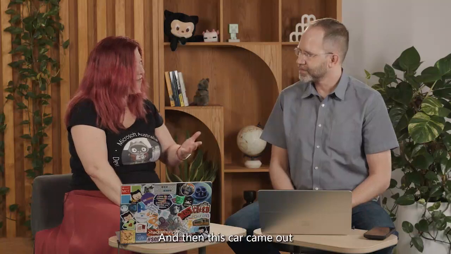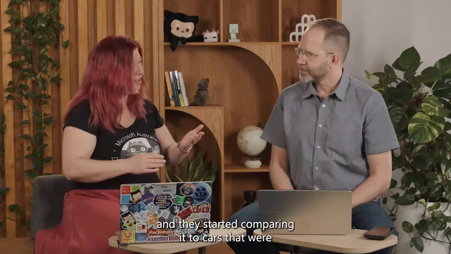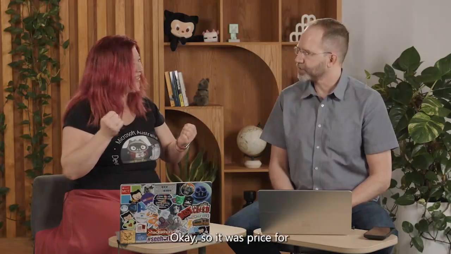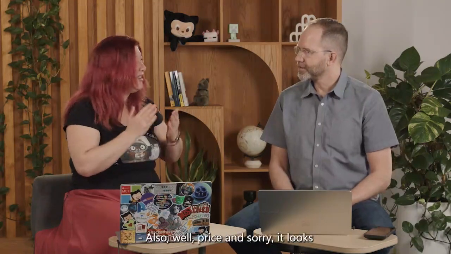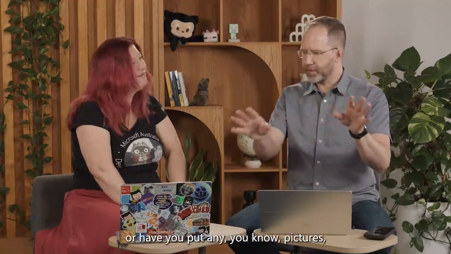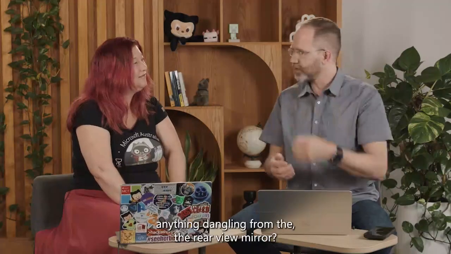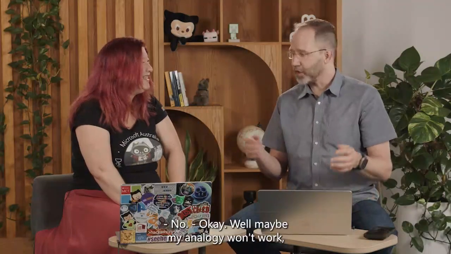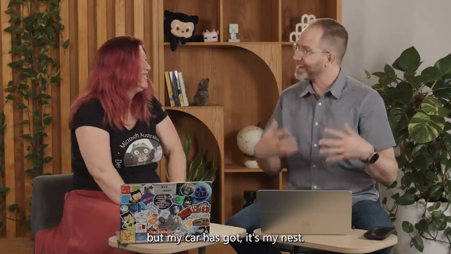And then this car came out, and they started comparing it to cars that were double the price. Okay, so it was priced for you. And so, well, price, and also it looks gorgeous. But do you have seat covers, or have you put any pictures, anything dangling from the rearview mirror? No. Okay, well maybe my analogy won't work, but my car's got, it's my nest.